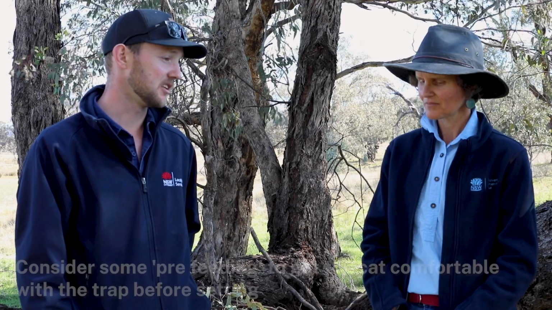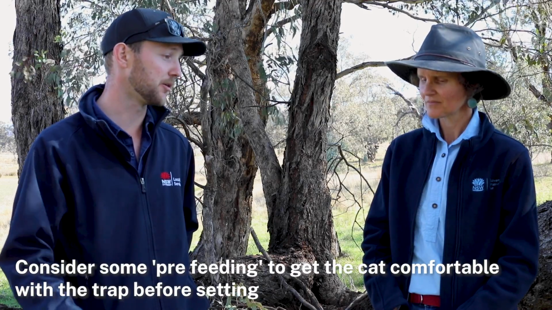In the hay shed situation, it's just as simple as stacking a few hay bales together and making it like a little tunnel for them to walk down and into. And in those situations, I also like to suggest tying the trap up and doing some free feeding. If you know the cats are living in that particular area, then you can also free feed them, get them really comfortable going into the back of the trap.